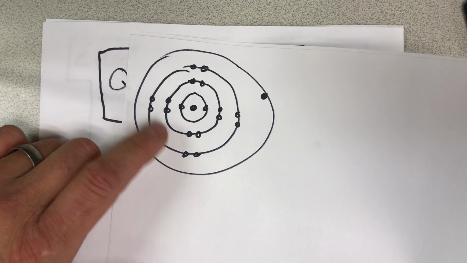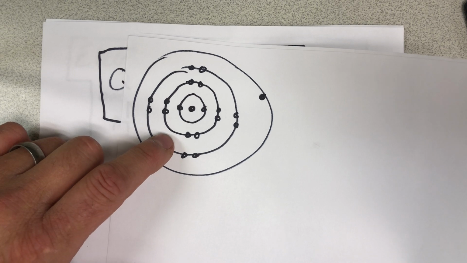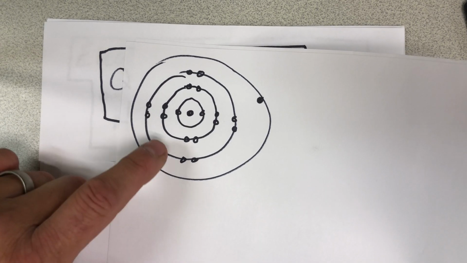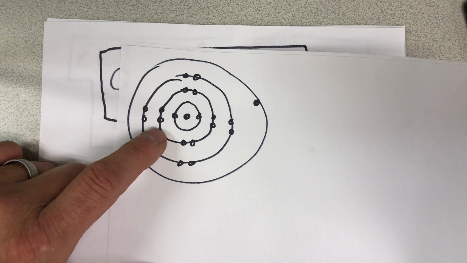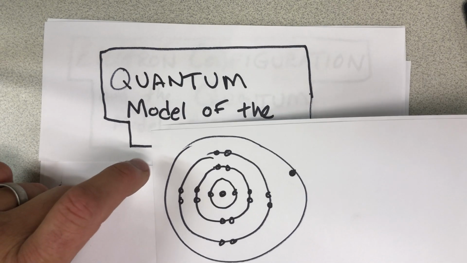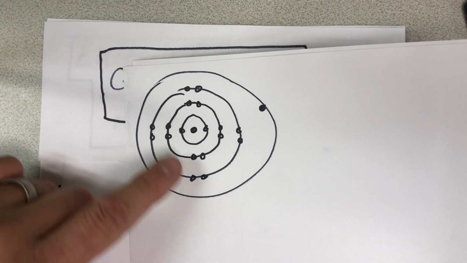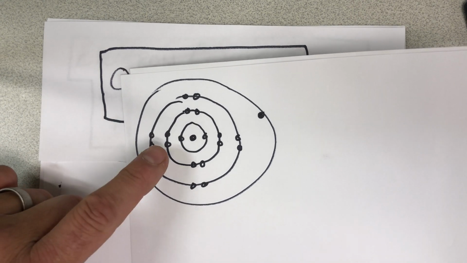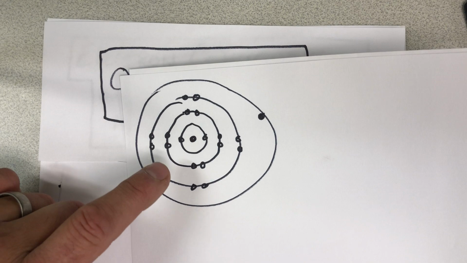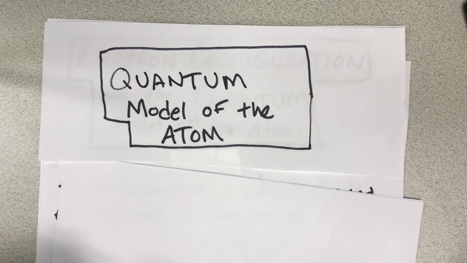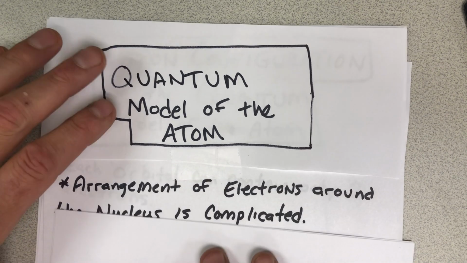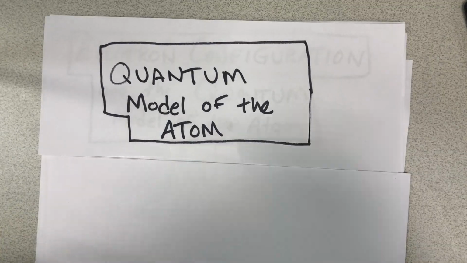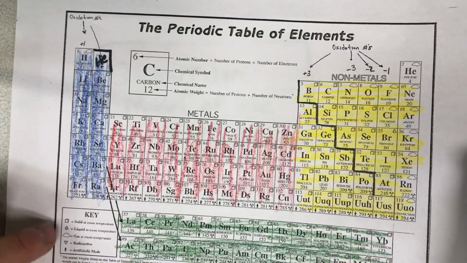And this, remember, is a Bohr model of an atom. And the quantum model is related to the Bohr model for sure, and we'll talk about how the word quantum is tied to this idea of the Bohr model. Okay, we're gonna refer back to Bohr models quite a bit here as we talk about the quantum model of the atom.